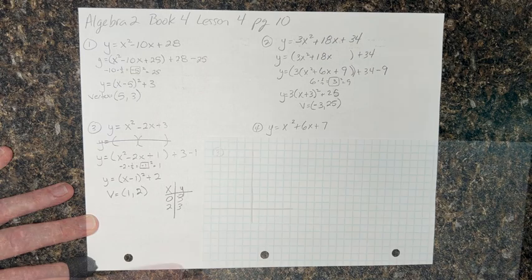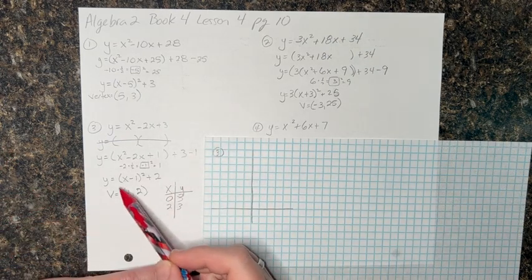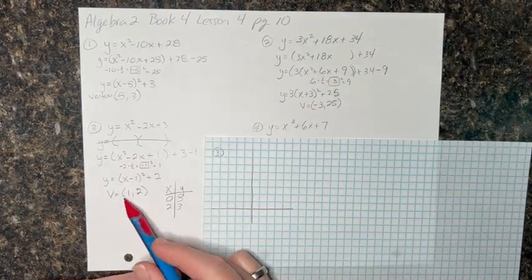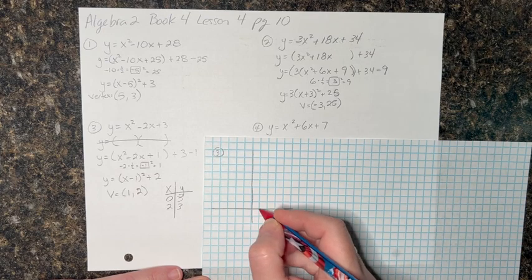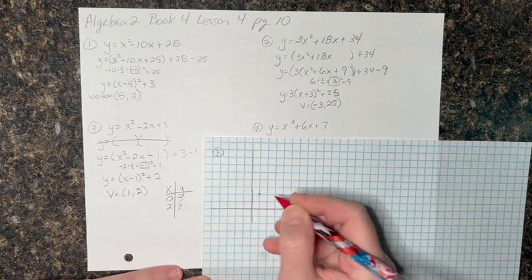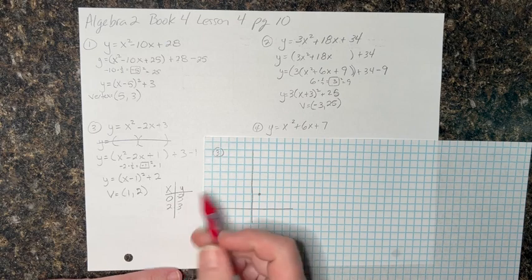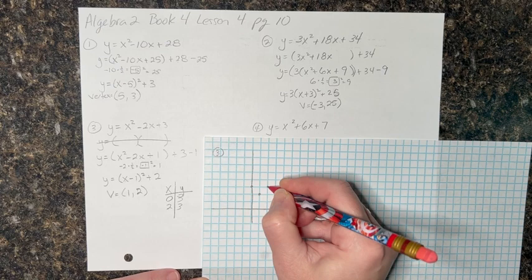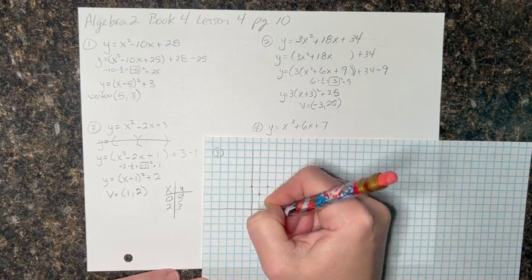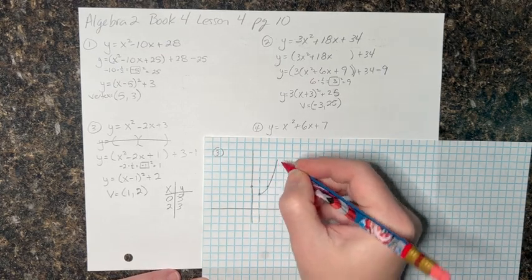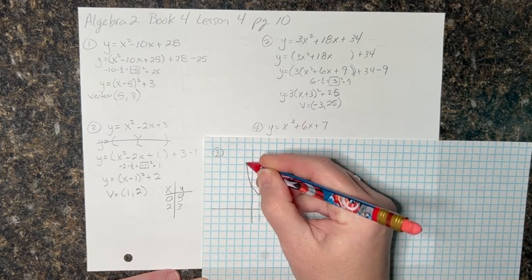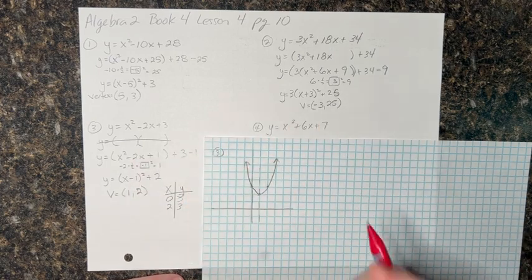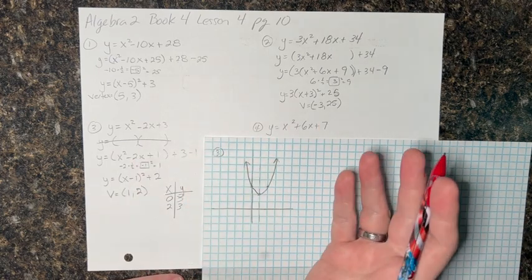Let me grab some graph paper. Because my graph is positive, right here is a positive 1, right? I know I'm opening upwards. My vertex is at 1, 2. So 1, 2. And then my next set of points is at 0, 3, and 2, 3. Because remember, this is the axis of symmetry right here. So my parabola in general looks like this. Now, it's probably best to have another set of numbers, but it isn't 100% necessary.